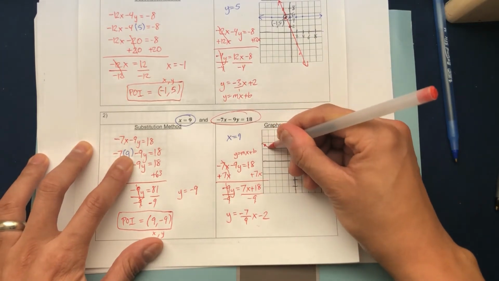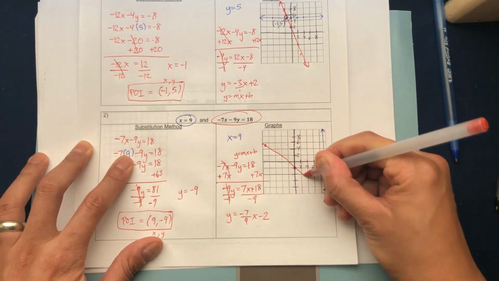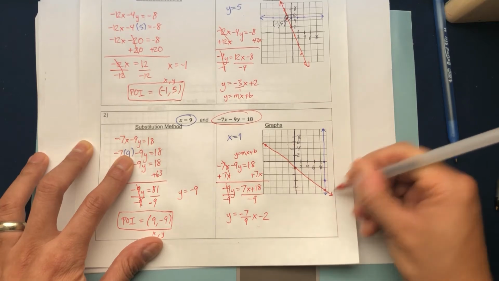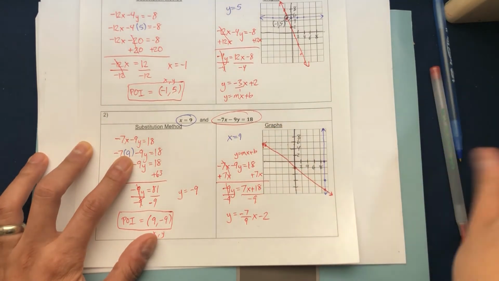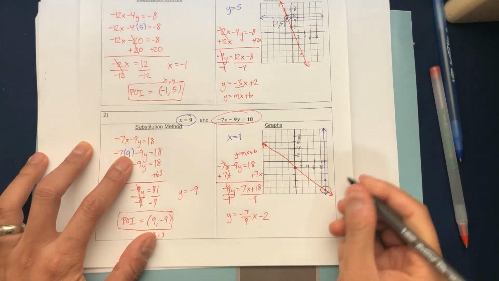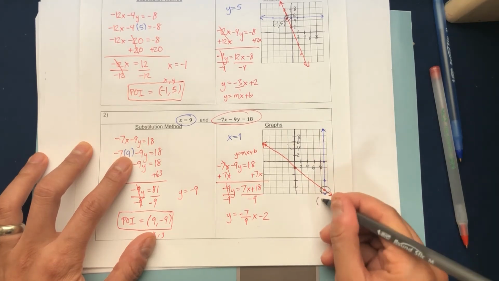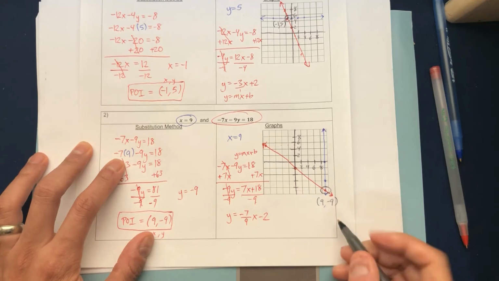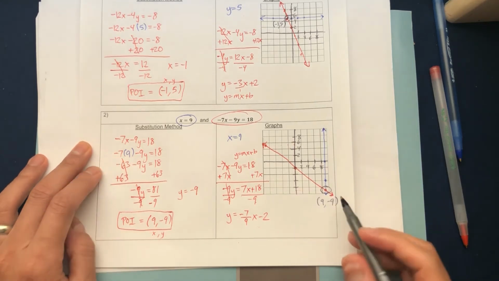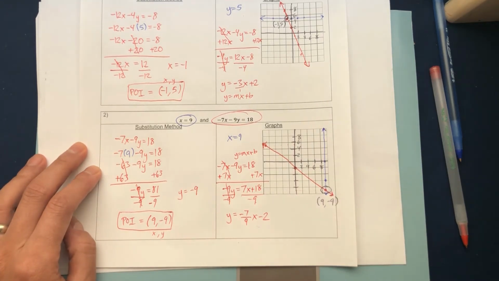And then we connect our points. And then we'll see that there's an intersection exactly at 9, negative 9. So once again, this works out. The graph matches the substitution method.